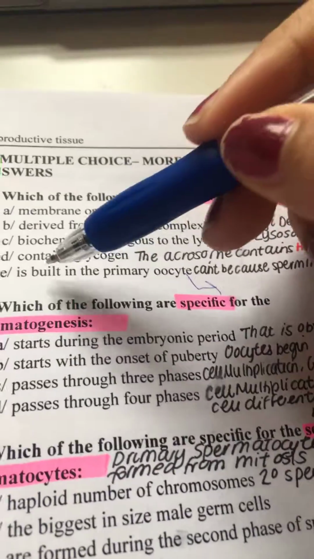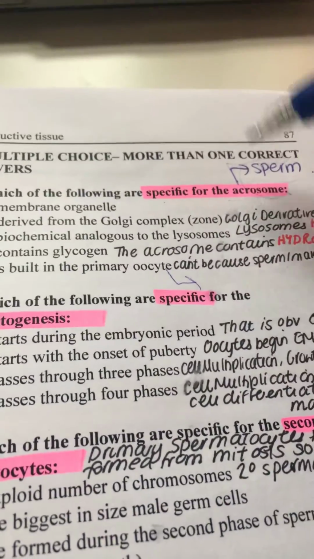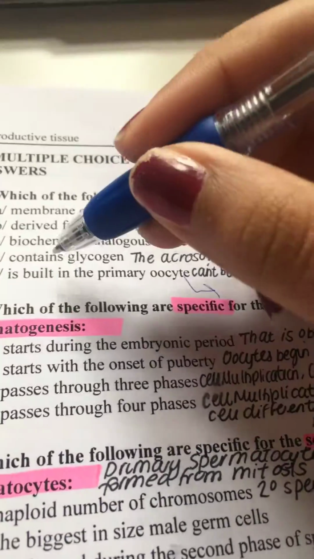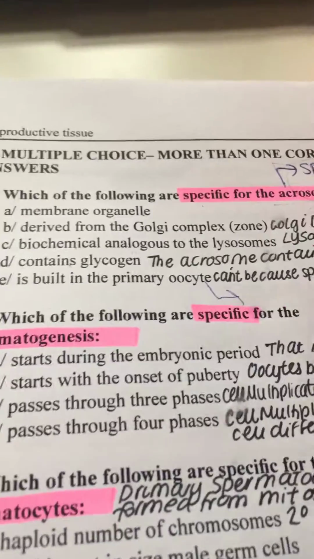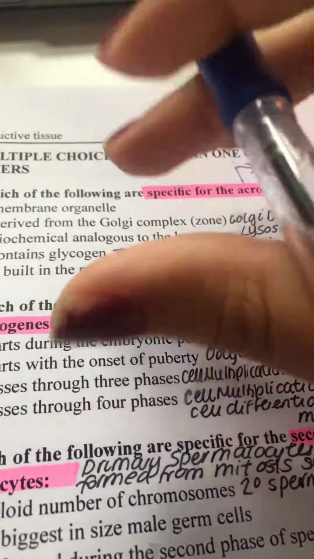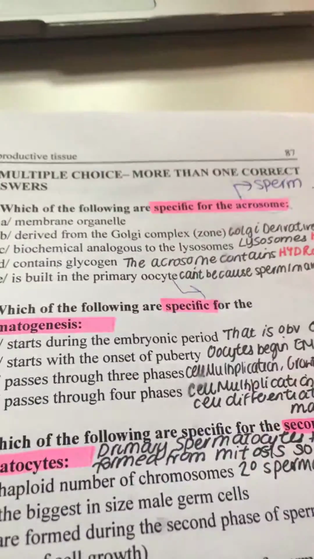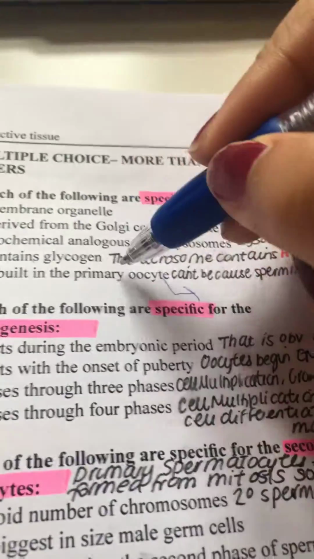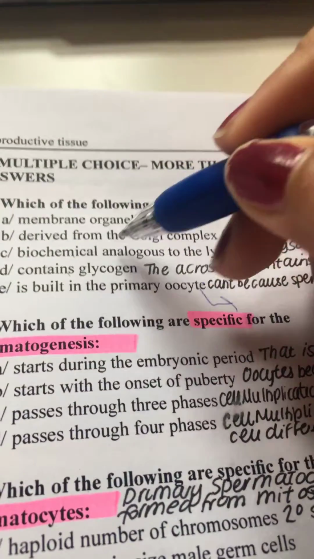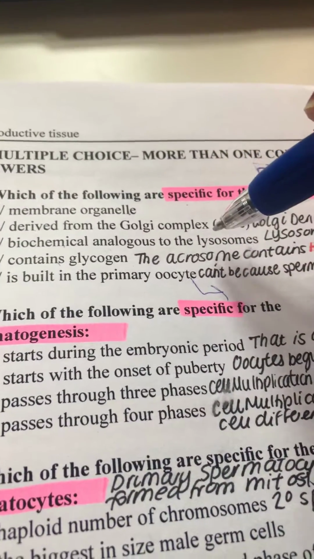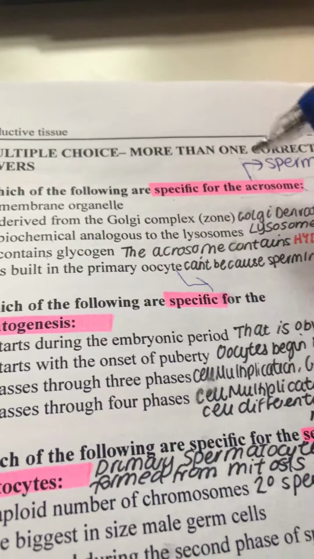This is male. Contains glycogen. Why would the acrosome contain glycogen? These two are easy, because what's the role of the sperm and what's the acrosome? Basically, the acrosome tries to hydrolyze through the ovum and enter the ovum, so it doesn't contain glycogen. The acrosome contains hydrolytic enzymes, biochemically analogous to the lysosomes, because lysosomes also hydrolyze.